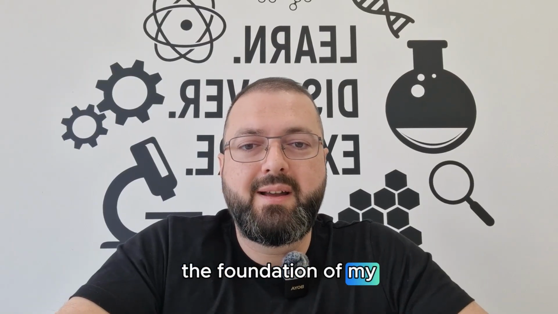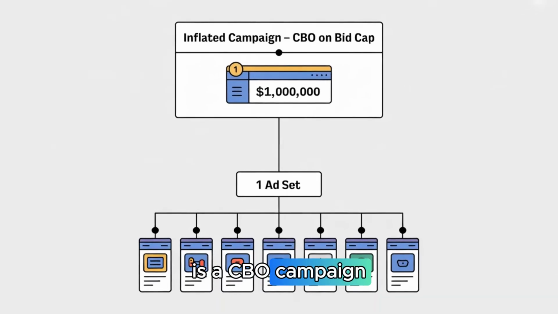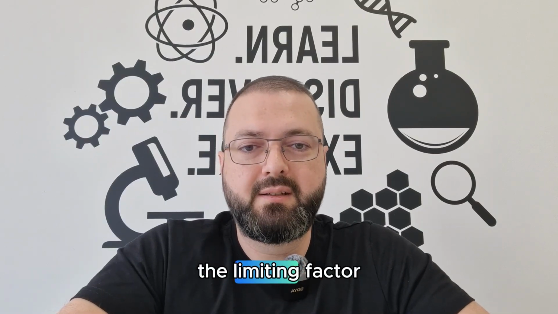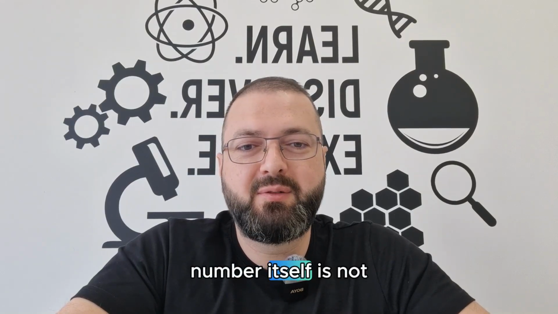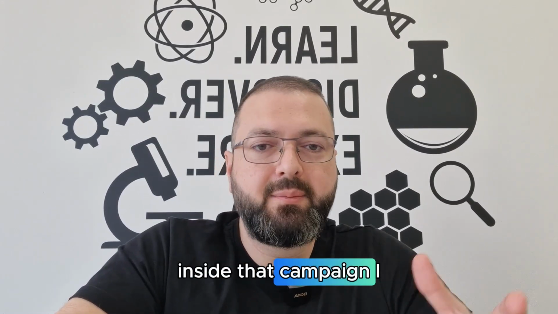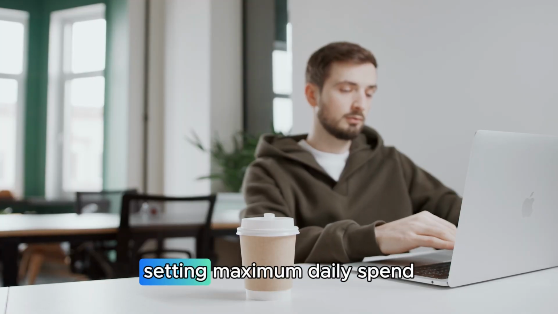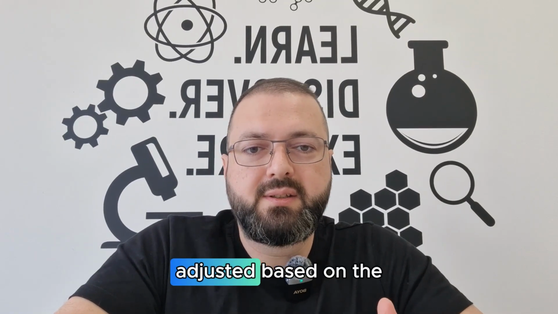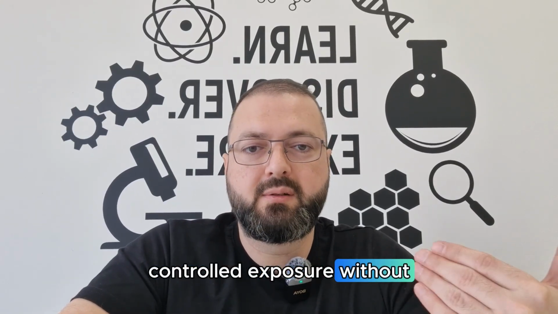The foundation of my scaling system is what I call an inflated campaign. This is a CBO campaign on bid cap with a budget set high enough that budget is never the limiting factor. In most cases, that budget is set to 1 million. The number itself is not the point. The point is removing the budget as a constraint. Inside that campaign, I run one ad set. At that ad set level, I control spend by setting maximum daily spend, typically $1,000 to $3,000 a day, adjusted based on the account scale. This creates controlled exposure without fragmenting the signal.